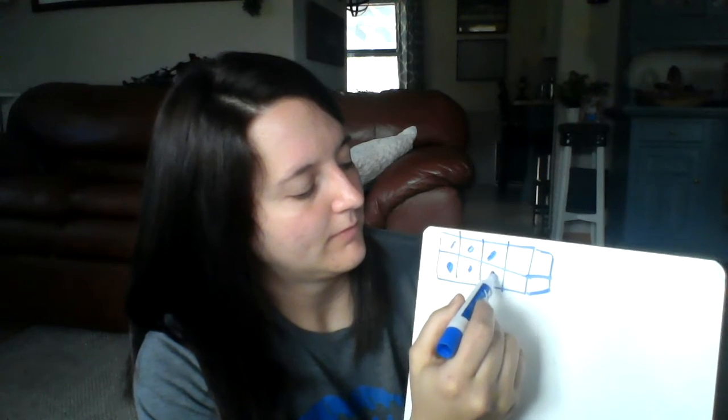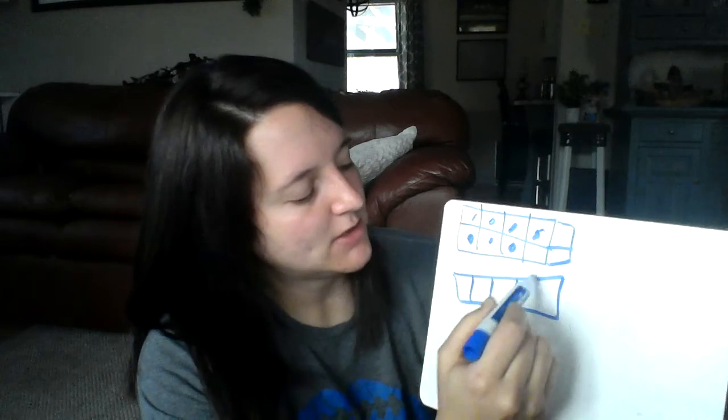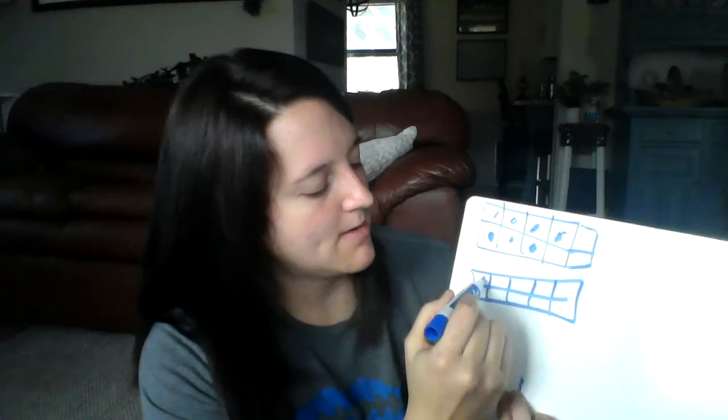So when I have a 10 frame, remember they were the boxes and they had 10 squares, like that, and then we would fill them up. And some of our squares would be empty, remember?